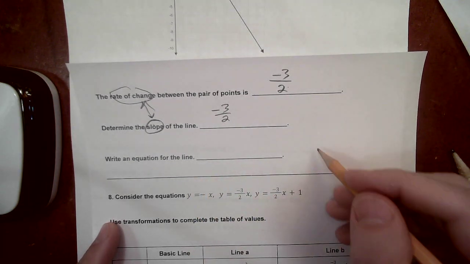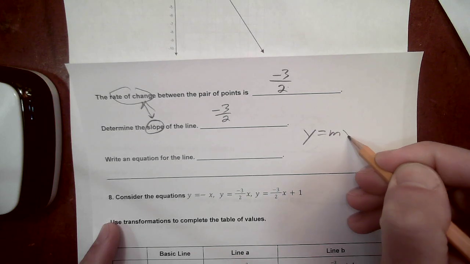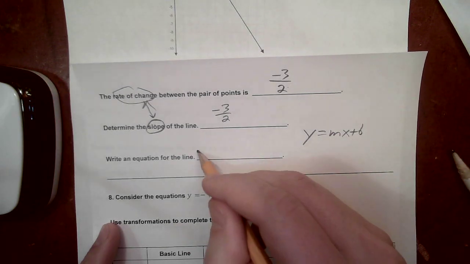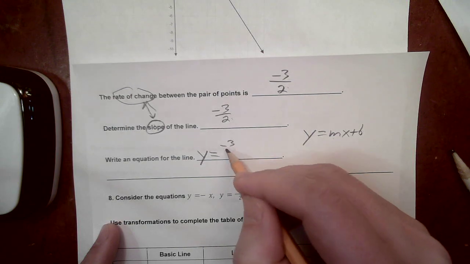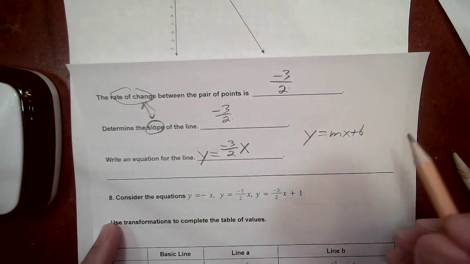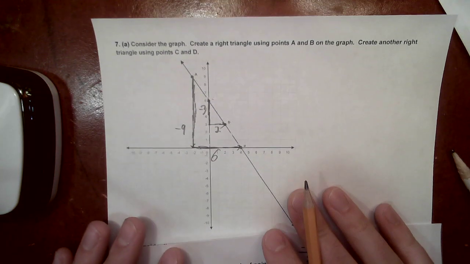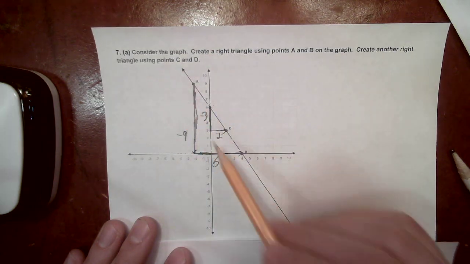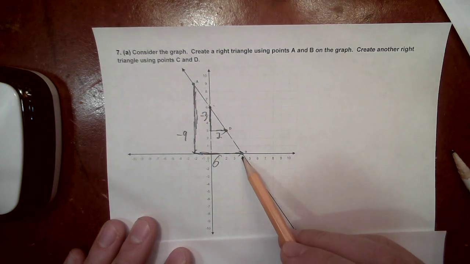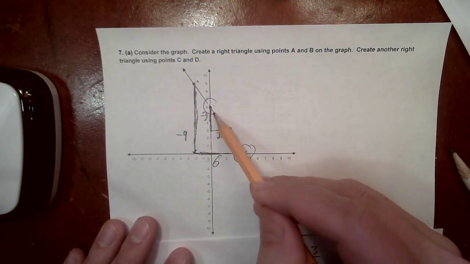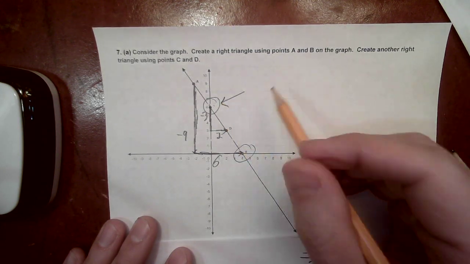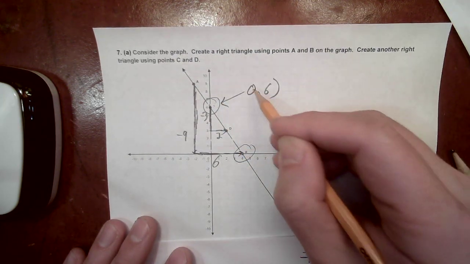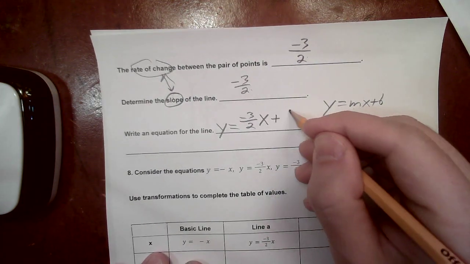All right, write an equation for the line. So this is a little bit of work here, right? y = mx + b. So I've got y equals m, we have the slope, -3/2x. Now b, let's look on our graph. Where does this line cross the y-axis, right? It's either here or here. I have to remember the y-axis is over here. So this is (0, 6). So I want to use the 6, that's my b, plus 6.